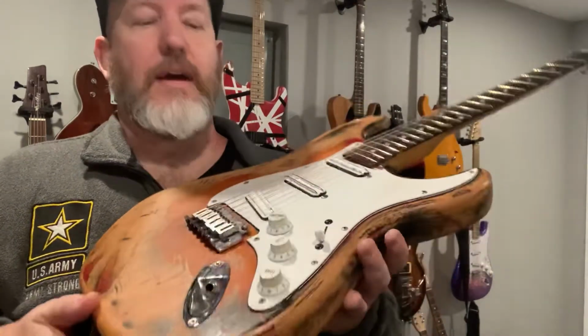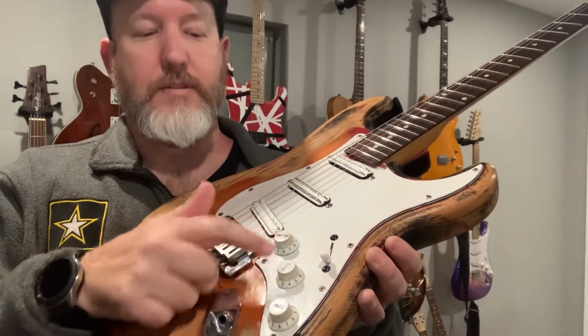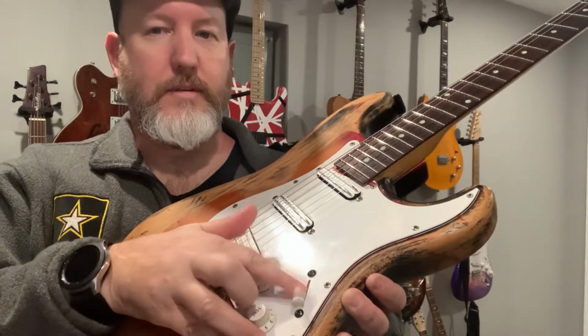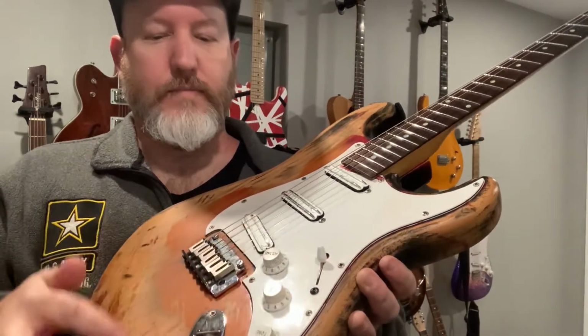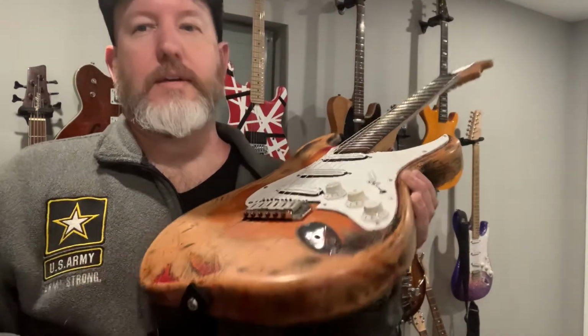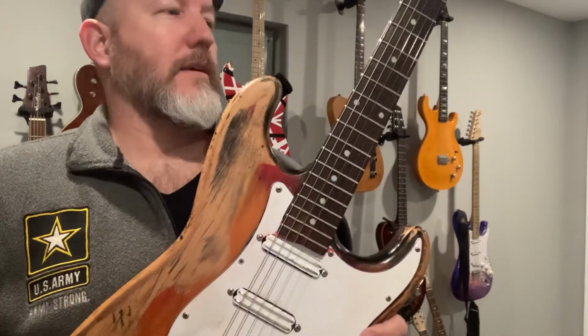Okay, you have your knobs, which are on the Stratocaster. It's a volume, a tone, and a tone. Your pickup selector, and then your output jack. You plug a 1/4-inch cable into that, and then you have your strap buttons. And obviously, you just hook your strap to that.